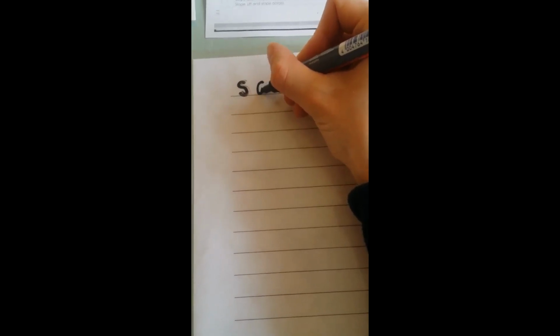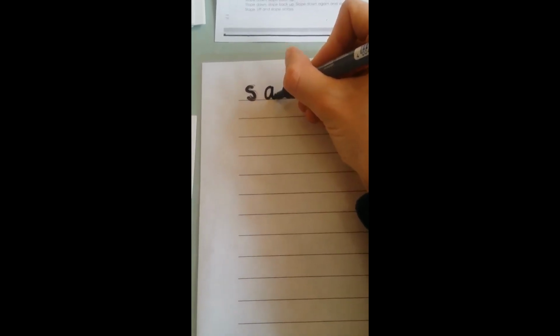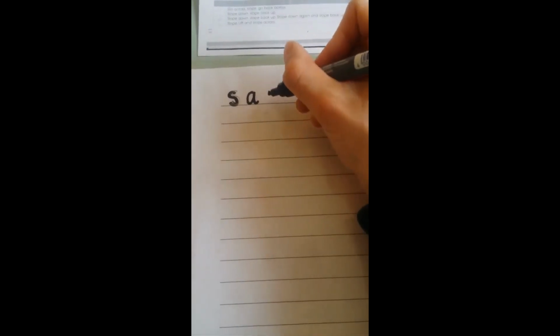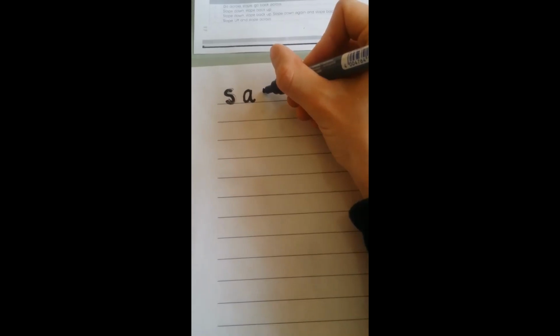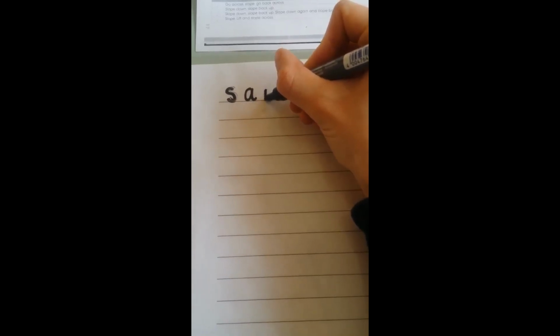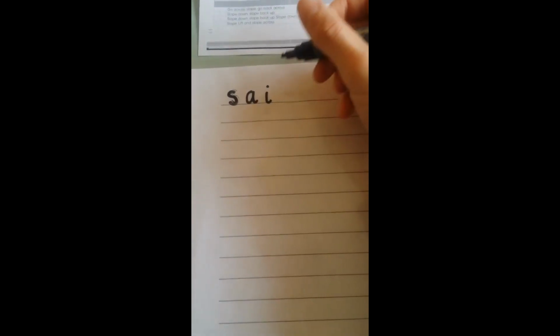Then what's next, guys? That's right, it's A. We make a curve, go up to the top, come back down and flick. Then we've got our I. Remember, the I faces forward and the J faces away. So we start at the top, come down and flick, lift and dot.